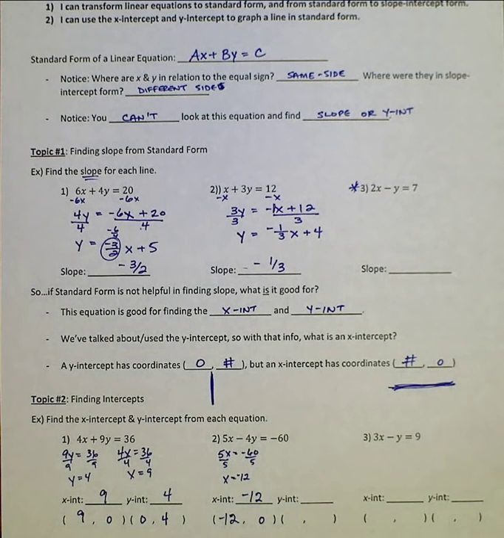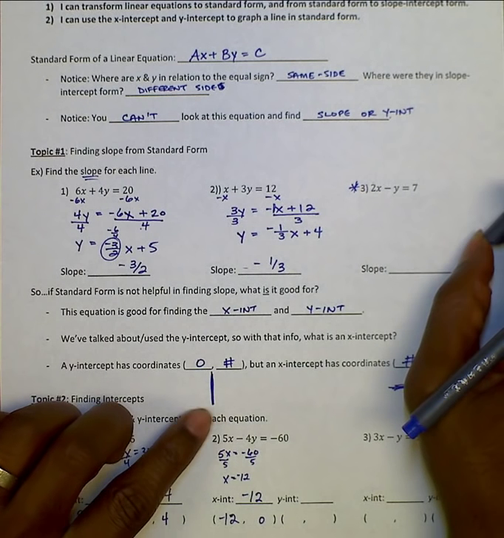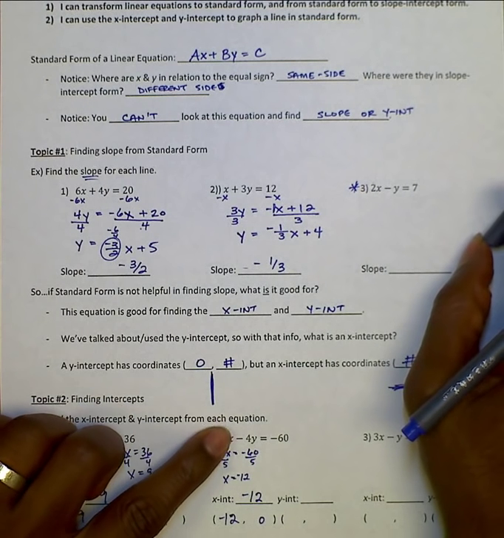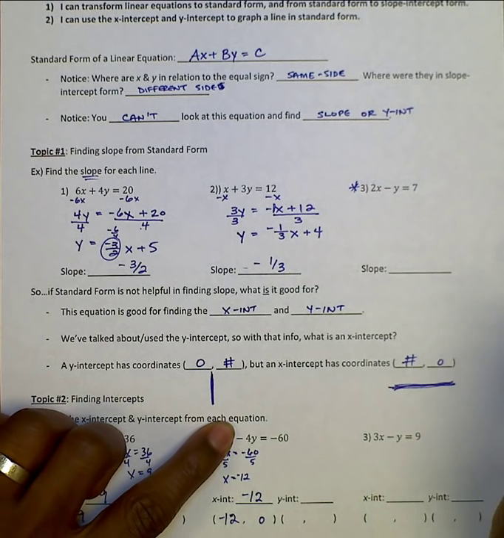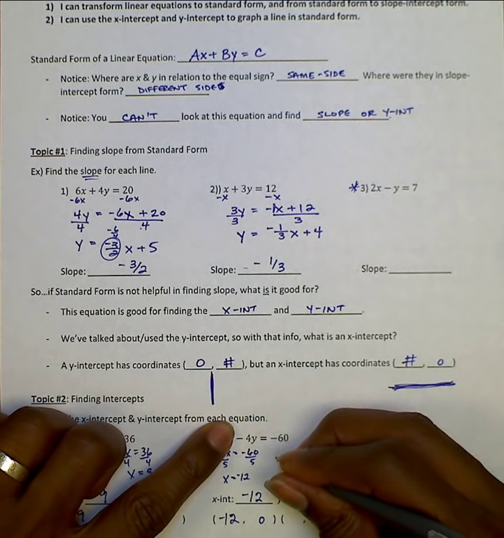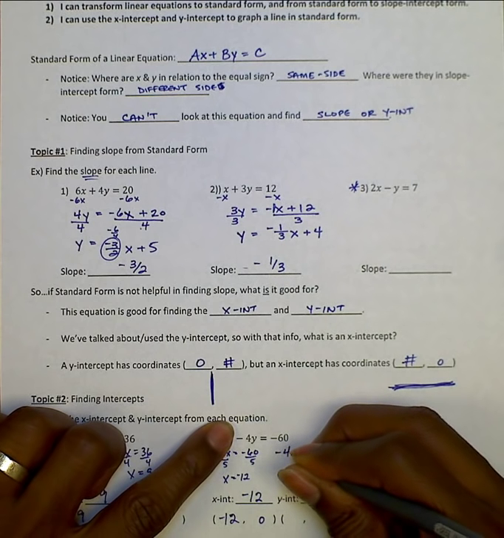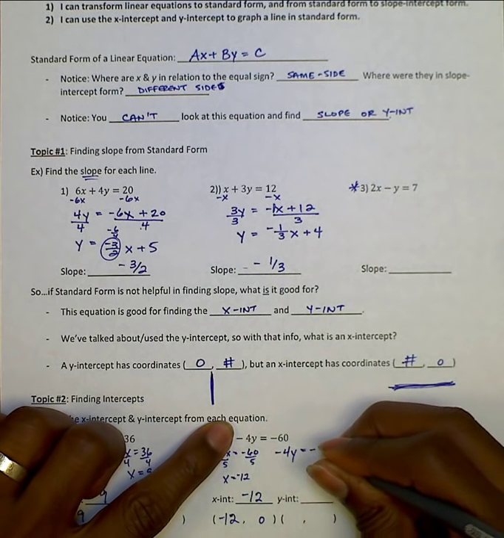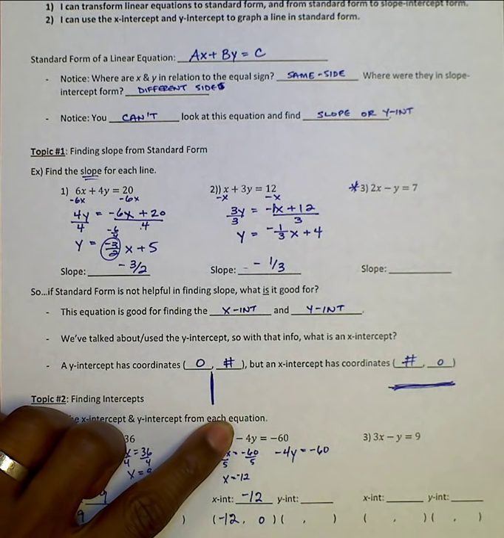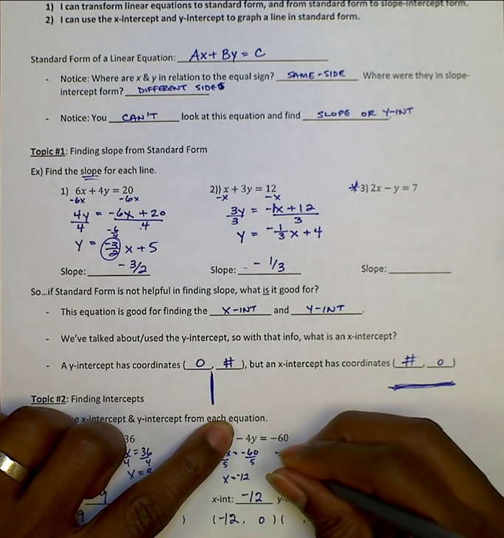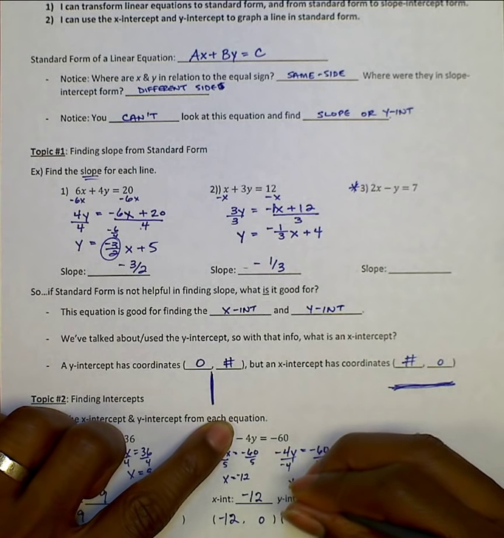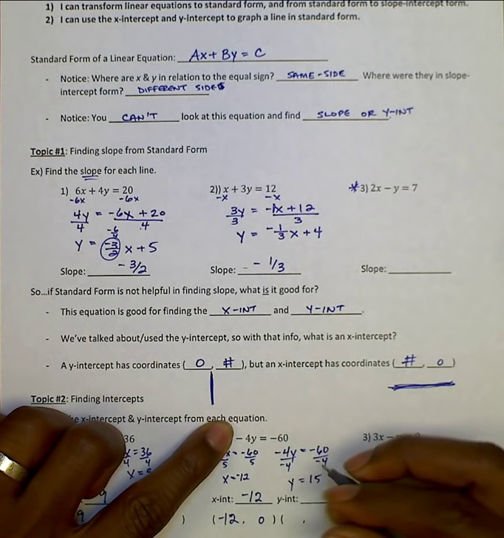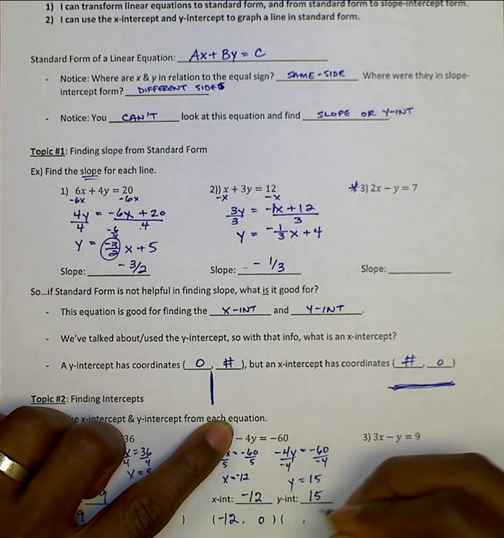Okay, I'll do the same thing here. I'm going to plug in 0 for 5x, or really that's getting rid of it. But notice, guys, that I did not cover up the sign in front of y. It's really important that I keep it negative if it's negative. In this case it is. So I have negative 4y equals negative 60. I'll divide both sides by negative 4, and that gives me y equals 15. So the y-intercept is (0, 15).